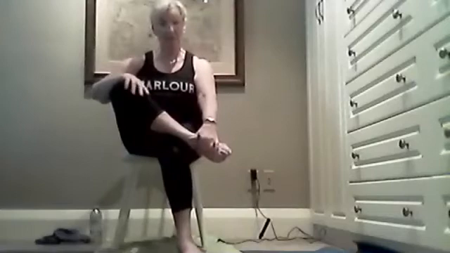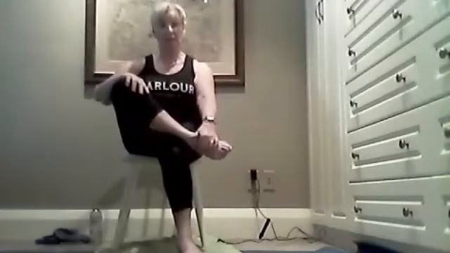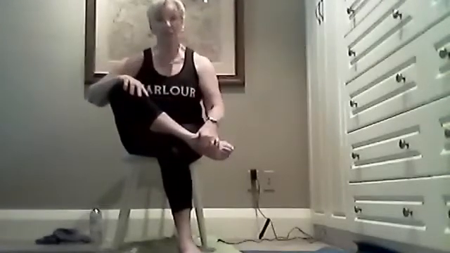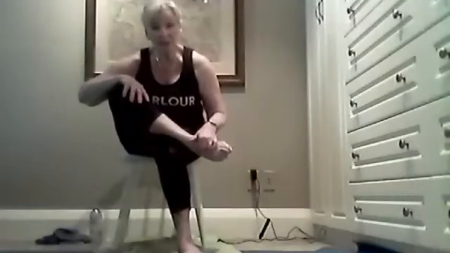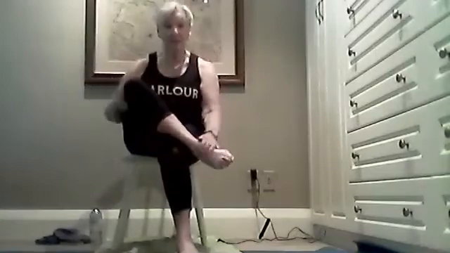Again, hinging from the hips, shoulders are relaxed. Breathe in. As you breathe out, come forward. Direct your gaze ahead of you. Again, each time you breathe out, try to come a little further forward. You may notice a deep stretch deep in your left buttock and hip. This is called a piriformis stretch. Very effective stretch.